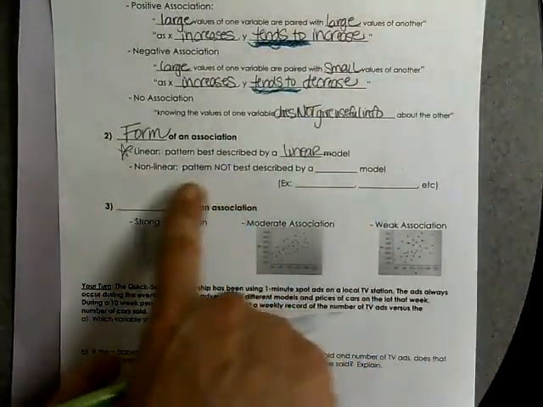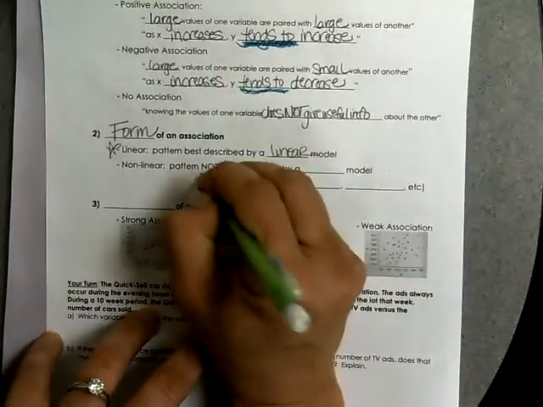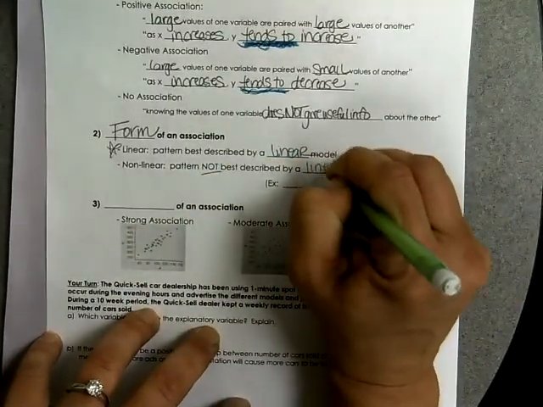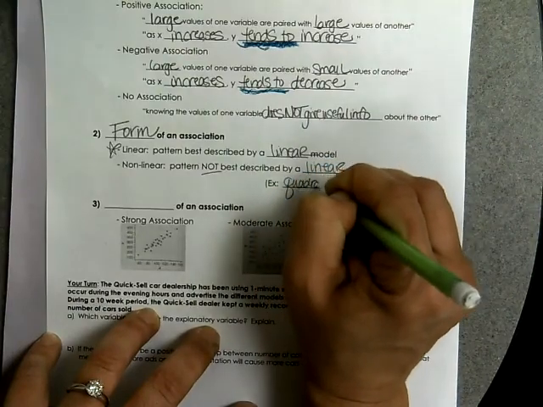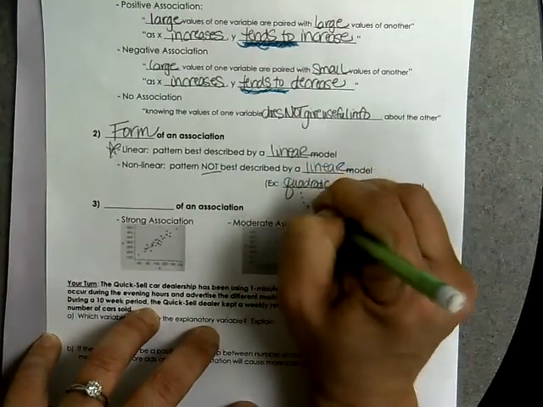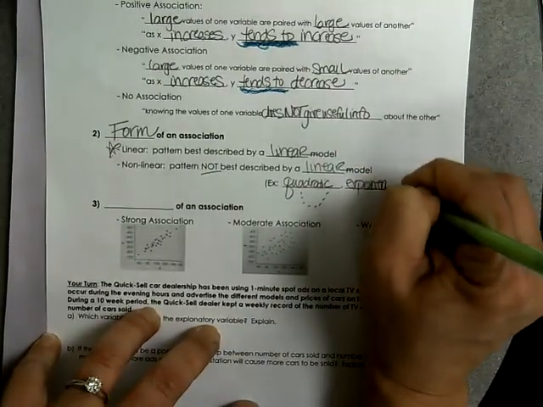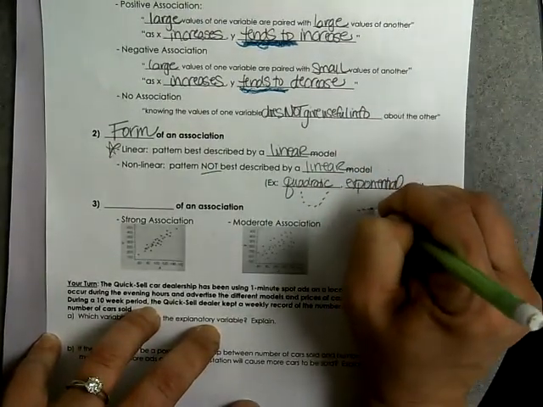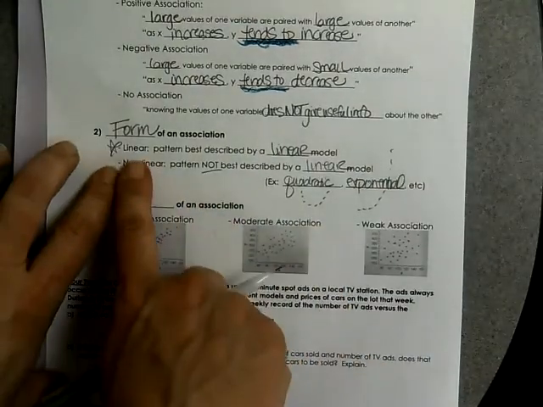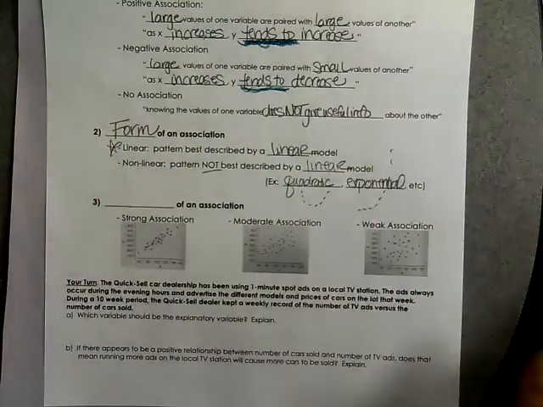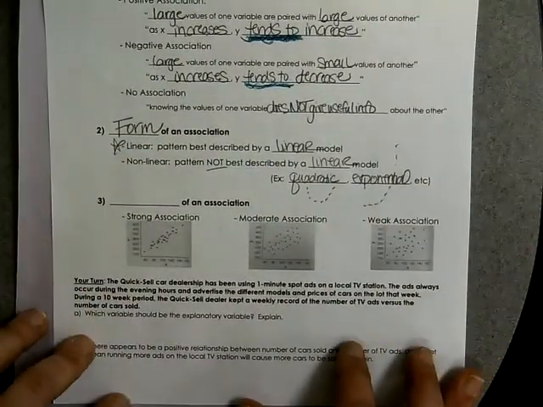But I do want to point out that there are also nonlinear models, and that's when the pattern is not best described by a linear model. So it might be something like a quadratic model, remember, or an exponential model where we had something like that instead. But again, usually the ones we'll see will be linear models. But that's the form. We can say linear or nonlinear.